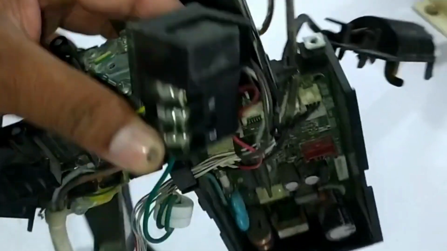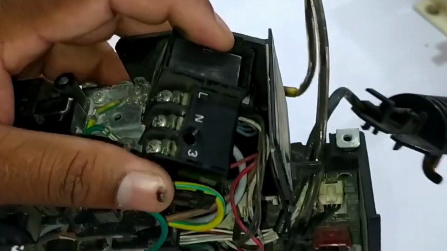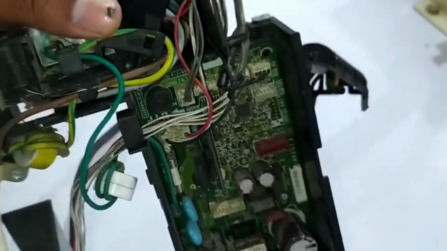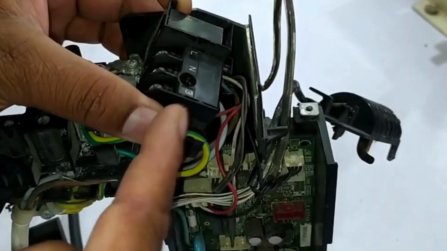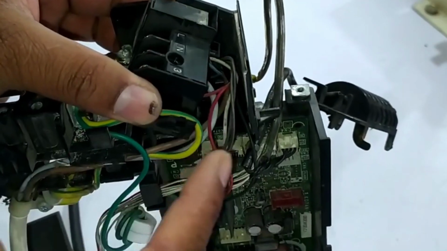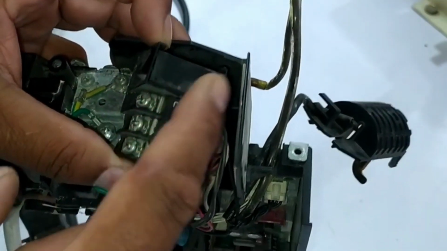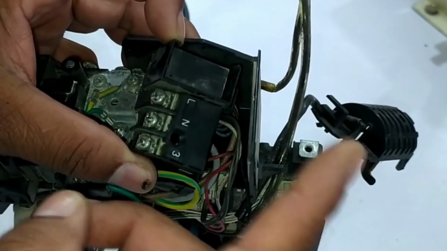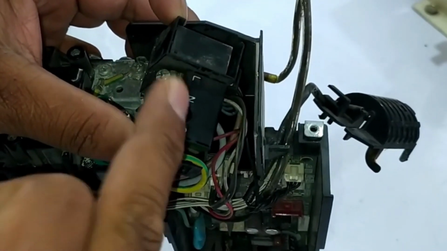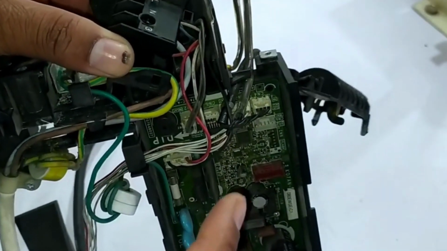This relay is responsible for supplying power from the indoor unit to the outdoor unit. The relay functions through switching, so to diagnose the fault, you need to check whether the error appears before the relay switches or after the switching occurs. This will help in identifying whether the issue lies within the indoor PCB or if the problem originates from the outdoor unit. If the error appears before the relay switches, it means the fault is in the indoor unit, and repairing the indoor PCB is necessary.